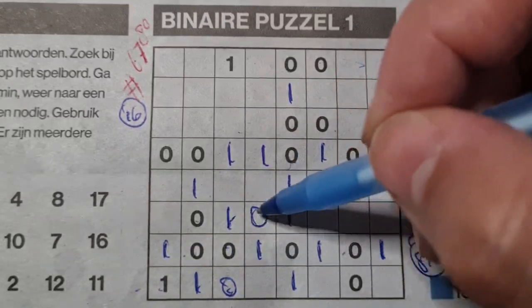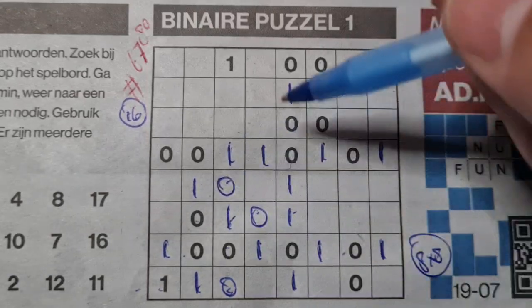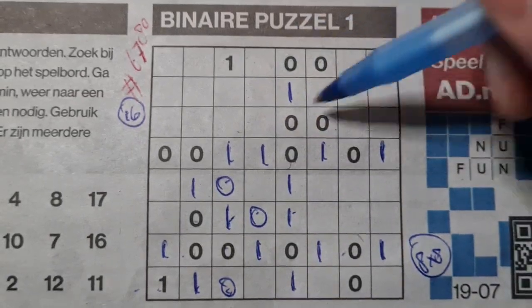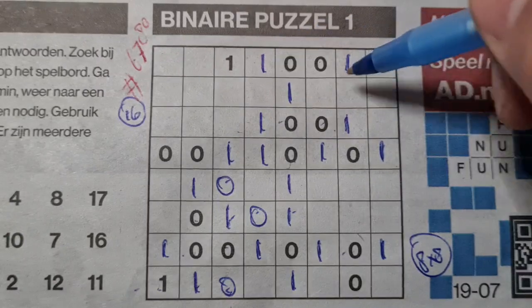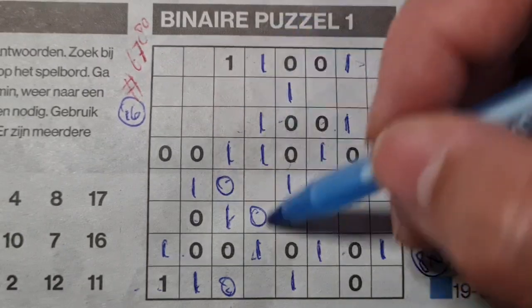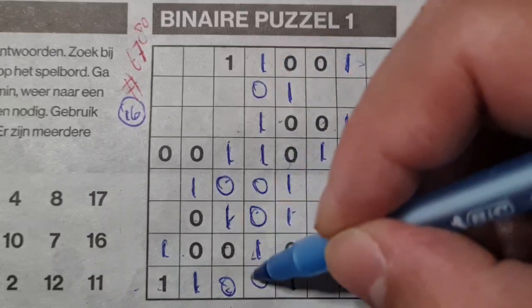Between 2 ones comes an O. Between 2 ones comes an O. Double O, here 1, there 1. Double O, here 1, there 1. 1, 2, 3, 4 ones, so the rest are O's.